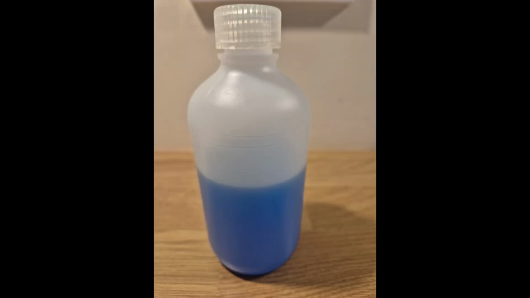Now we're going to do the last test, which is the test for glucose. This test is a bit different as we need heat to activate the Benedict solution before it will change colour. We will do this in a water bath. You could also use a Bunsen burner to heat it. The Benedict that we are using is in a round bottle that is a cloudy white colour. The colour of Benedict is transparent blue.